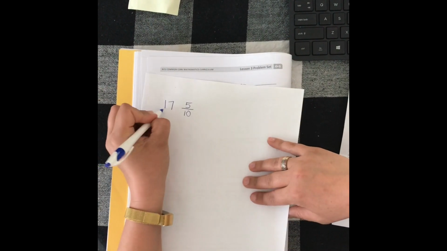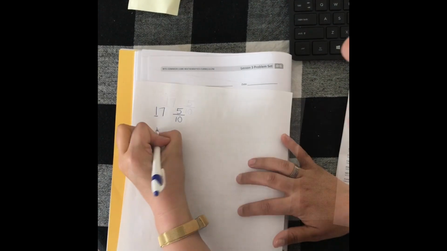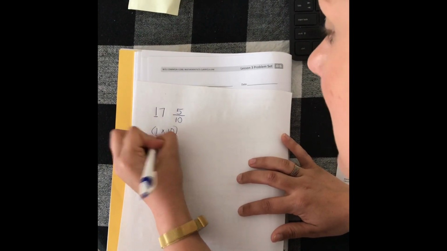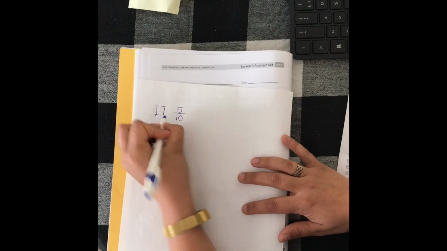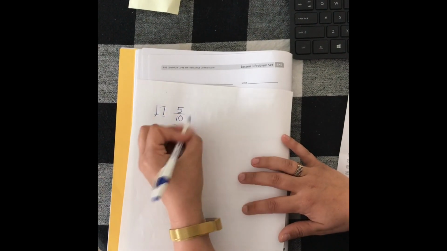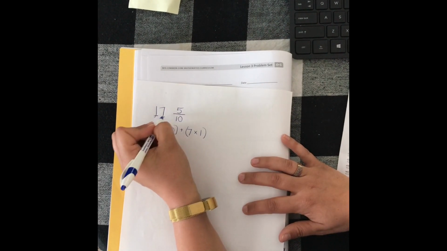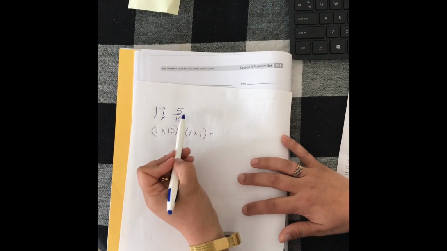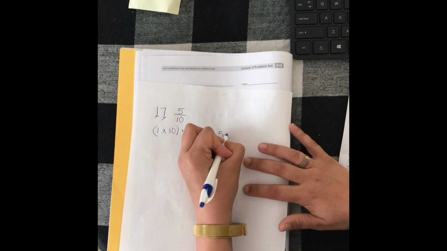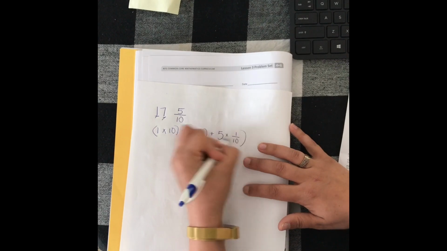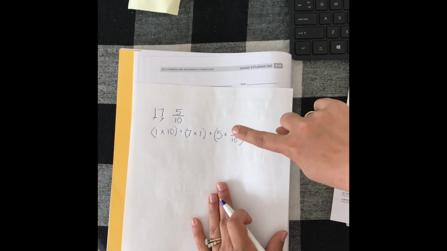How many tens? We have 1 ten in the tens place. Next, we go to the ones place. I have 7 ones. And last, in my smallest place value, I have 5 tenths. So this is me writing this number in expanded form as a fraction.